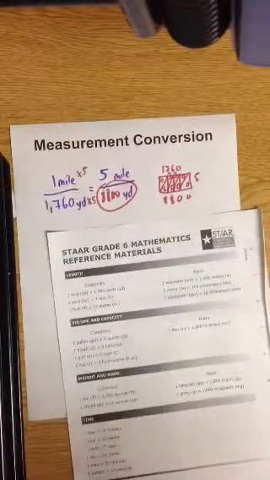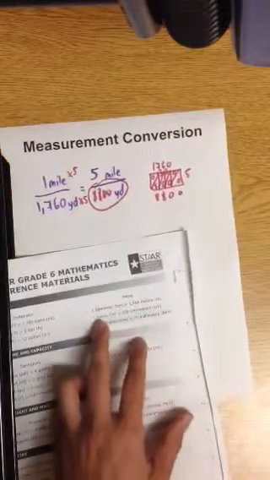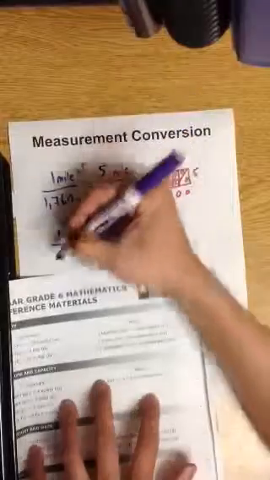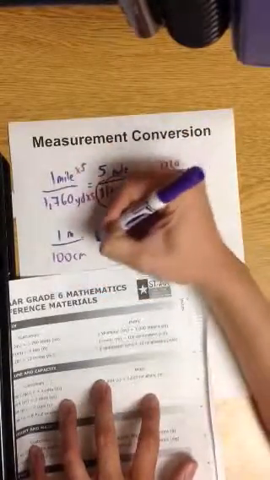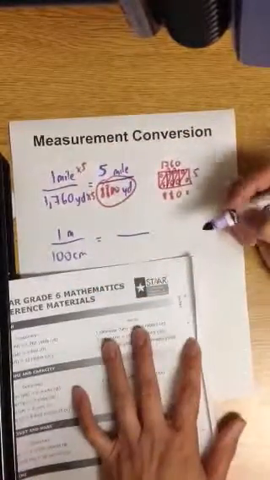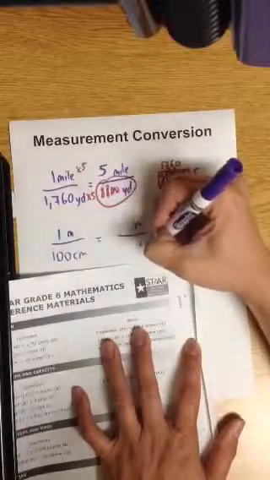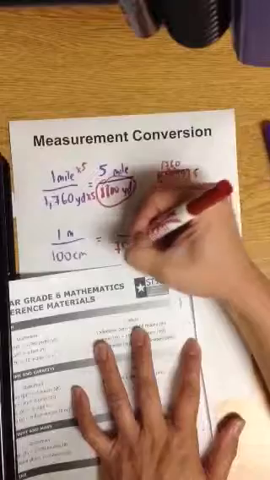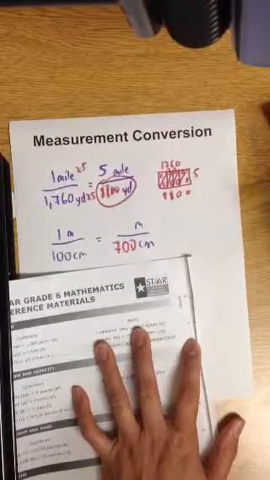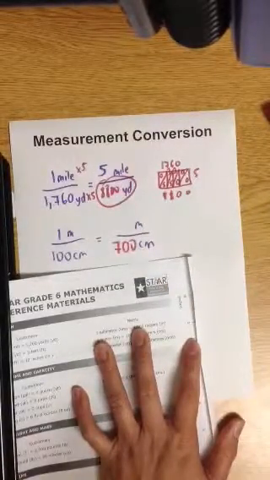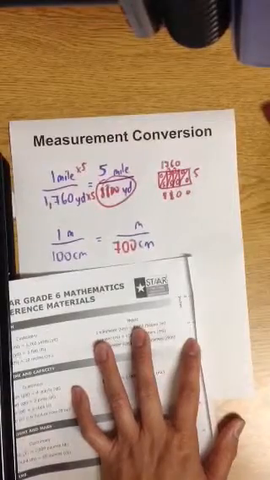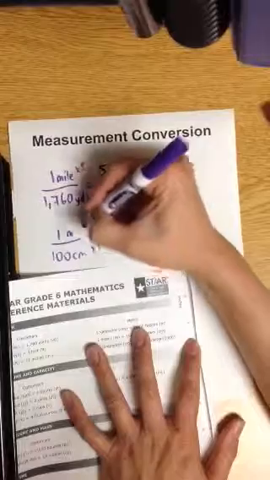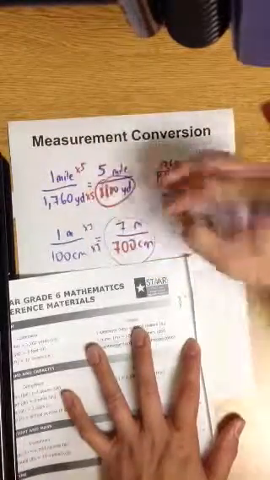Let's try another example. 1 meter is the same as 100 centimeters. So imagine, let's label it on the other side. Imagine someone ran 700 centimeters. Which is not a lot if you think about it. It's like 7 meter sticks. So what's the scale factor? Times 7, times 7. So they ran 7 meters.